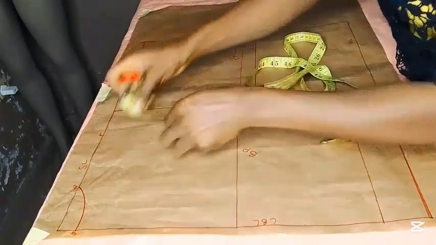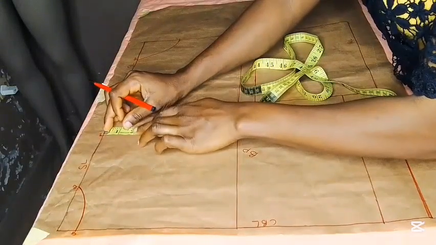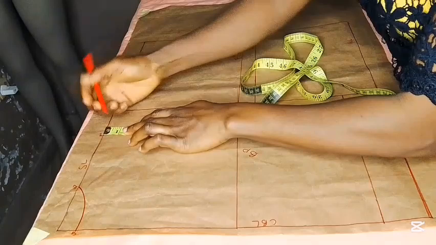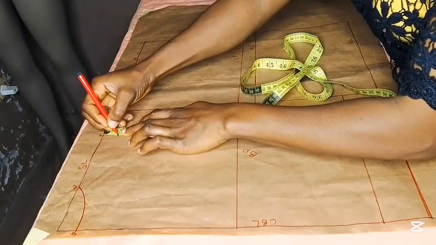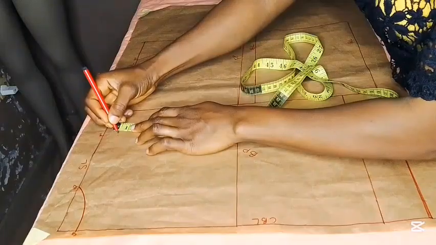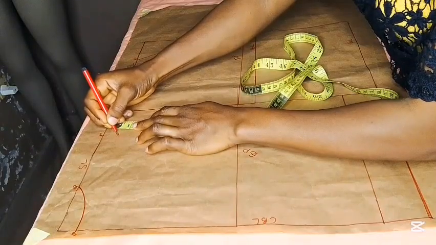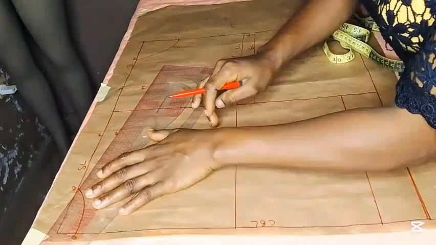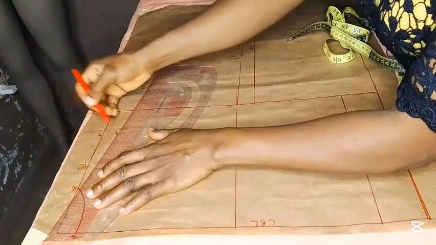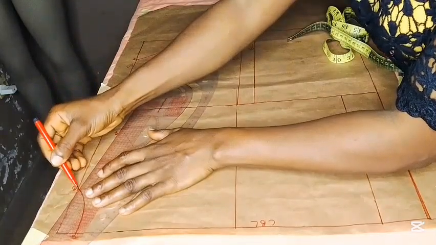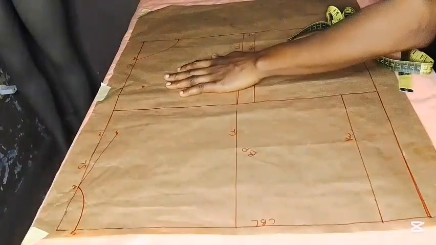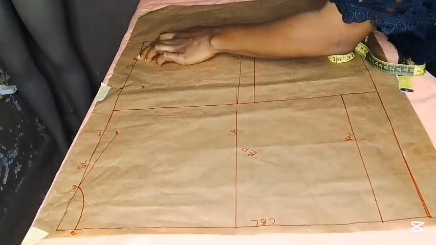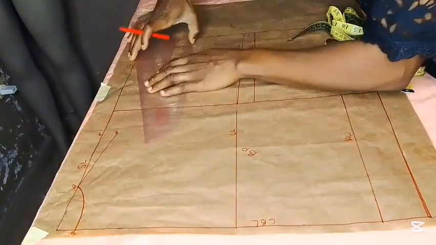For the back panel, I will do the same thing by placing my tape measure on point A1, then I will measure 1 inch down. That will be the shoulder slope for the back panel. That point will also be called D4. For the back panel, I'm connecting point B2 and D4 together, just like this. While for the front panel, I'm connecting point B2 and D4 as well.